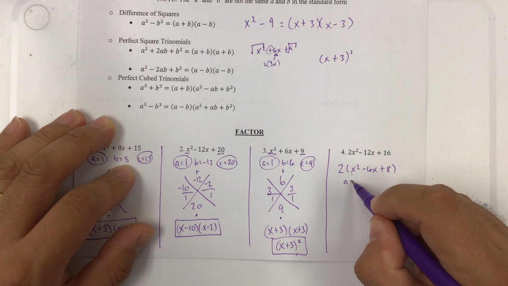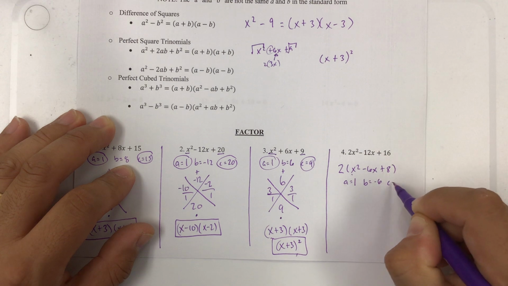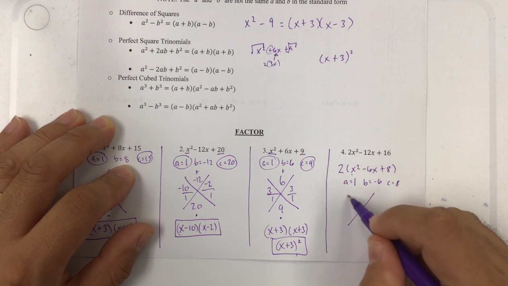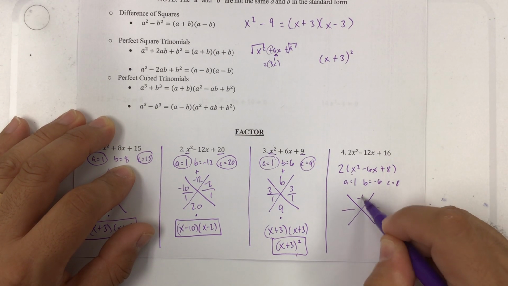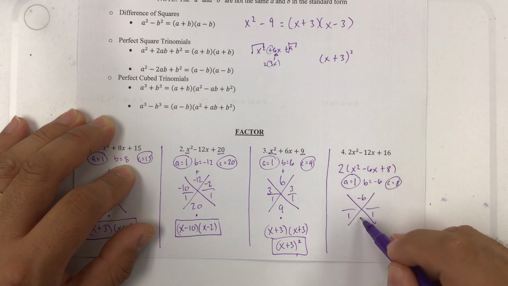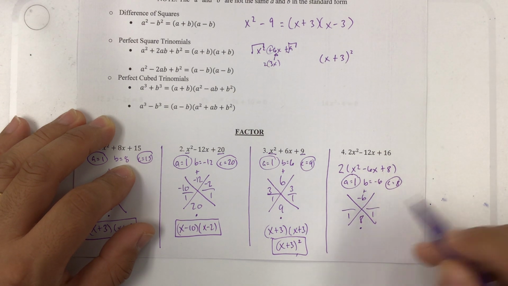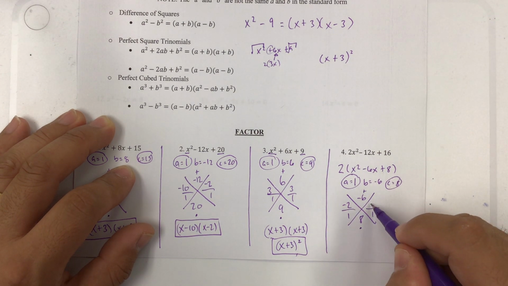We can see that a is now 1, b is now negative 6, and c is equal to 8. For the X method, we have negative 6 on the top. We divide by a, which is 1, and then a times c is positive 8. So my factors that add to negative 6 and multiply to 8 would be negative 2 and negative 4. Negative 2 plus negative 4 is negative 6.